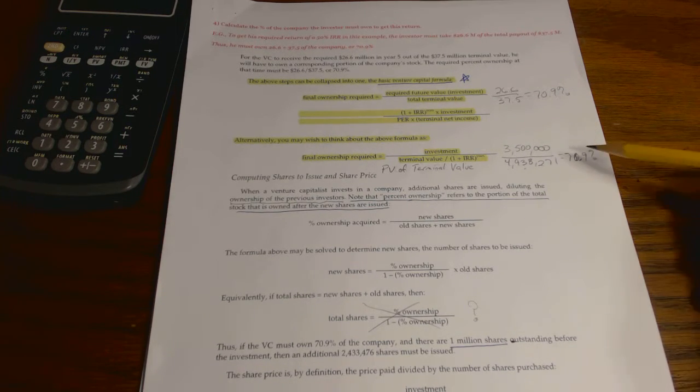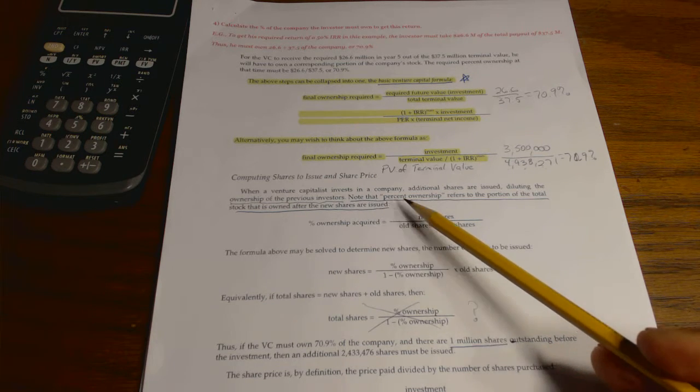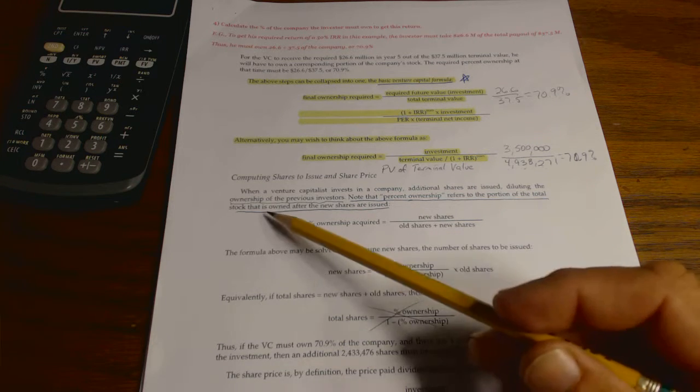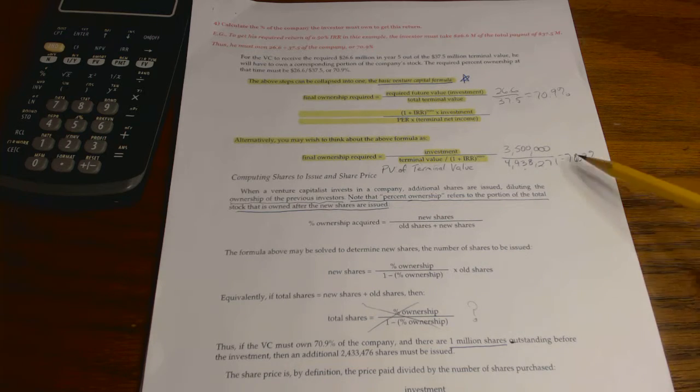In this case, the venture capitalists had 70.9%, so the initial previous investors would have 29.1% ownership, right? Okay, so note that the percent ownership refers to the portion of the total stock that is owned after the new shares are issued. So he's going to own 70.9%.